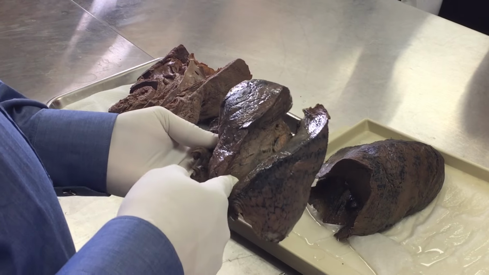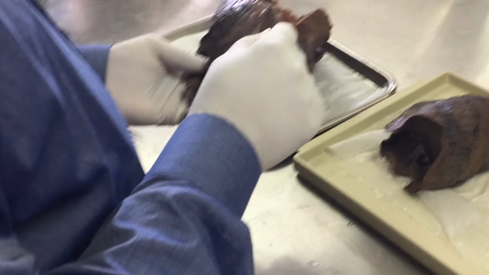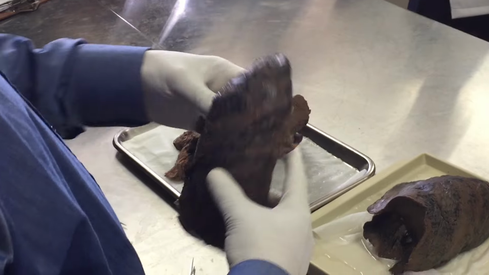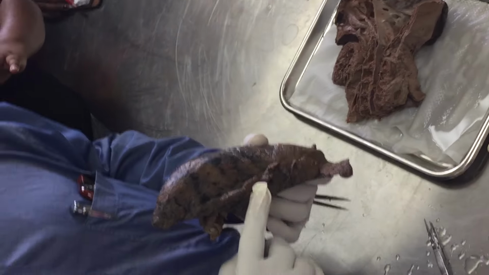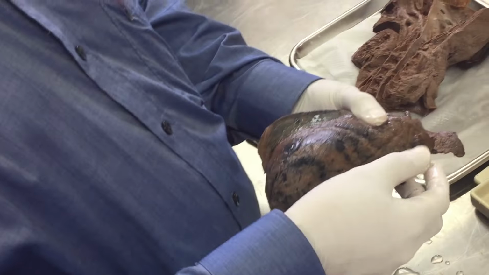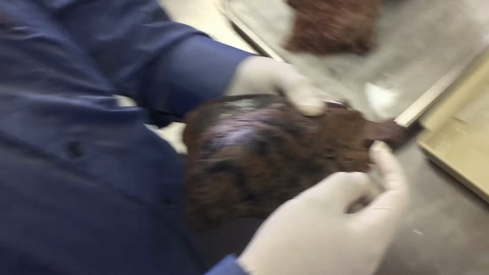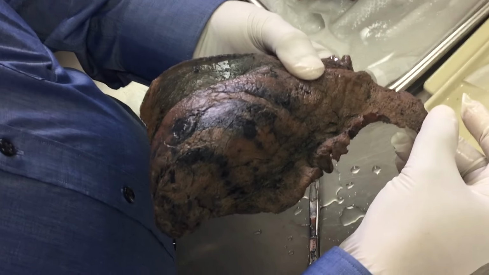Is the oblique fissure, right? How do you mark the fissure? You are going to see in my body the left lung is placed like this. This is the anterior border and this is the cardiac notch. You can see the cardiac notch here, and this is the lingula.